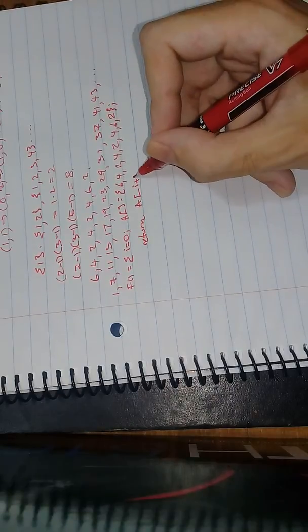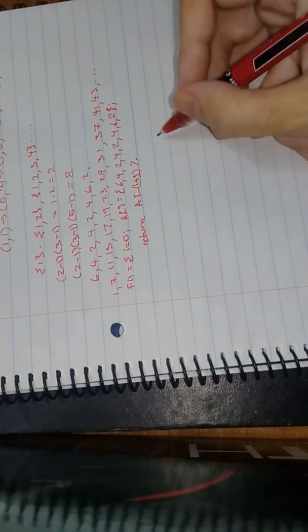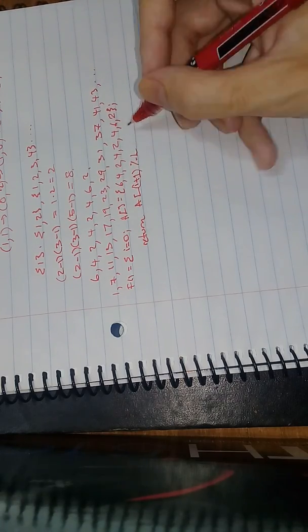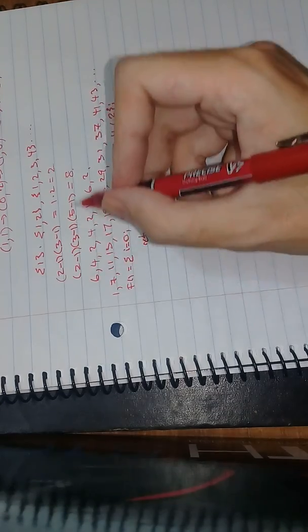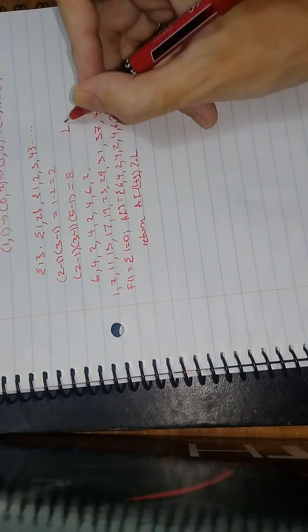We increment i at every step, mod the length of the list. And the length of the list is this that I've told you, 2, 3, 5. So I should write it L.